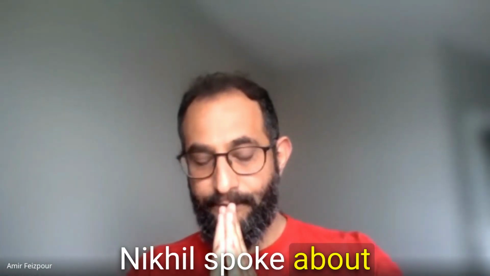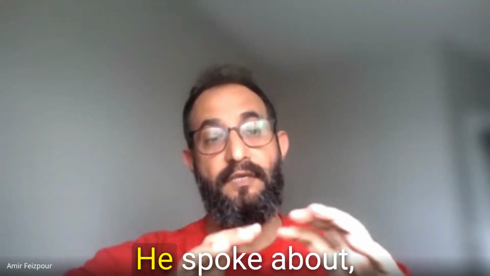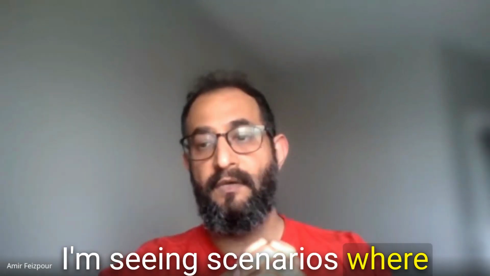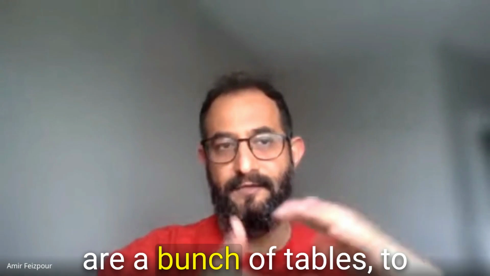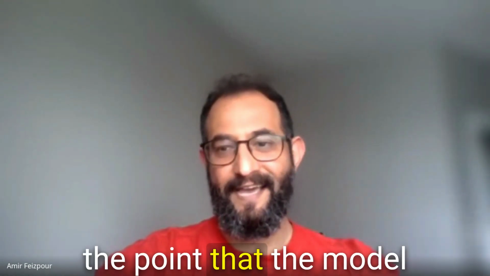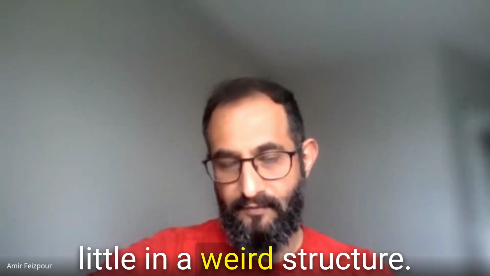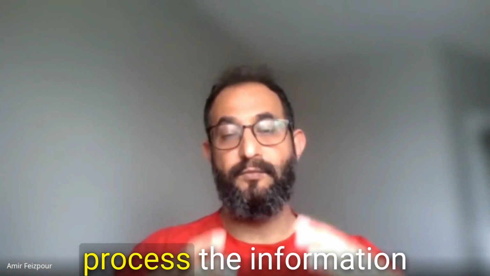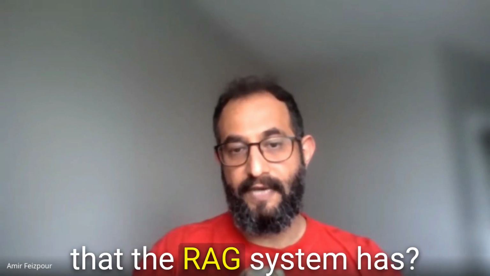Nicole spoke about post-processing of retrieved results in an advanced RAG setup. He spoke about re-ranking that you can do, and summarization that you can do. I'm seeing scenarios where the retrieved chunks have so much content, or they're very sparse. Let's say there are a bunch of tables, to the point that the model gets confused when it is generating the end result. There's so much or so little in a weird structure. So summarization is not useful. Re-ranking is not useful. What else can be used to process the information after retrieval if that type of confusion is the problem the RAG system has?